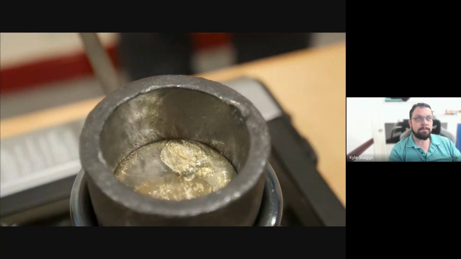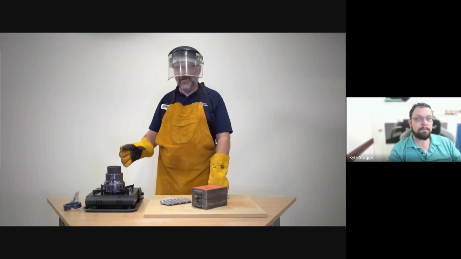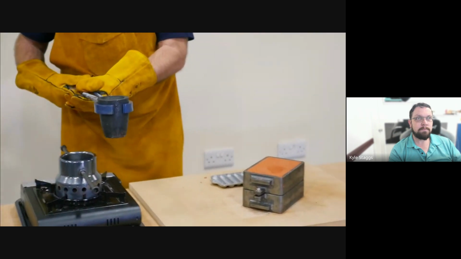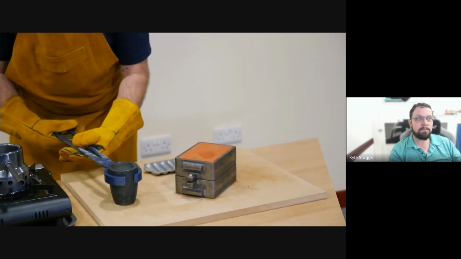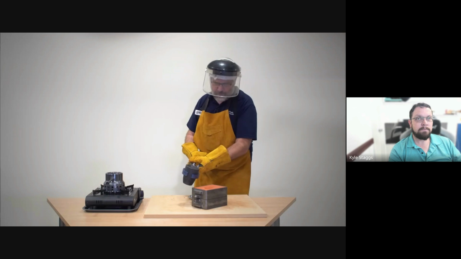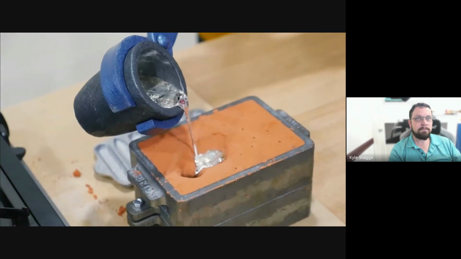So after a break of 5 to 10 minutes, we now have a pot of molten metal. I'll just turn the burner off. Nice long tongs so that I'm well away from the heat. Just rest it, move the tongs down, and then pour the metal into the pouring basin so that it gently flows.